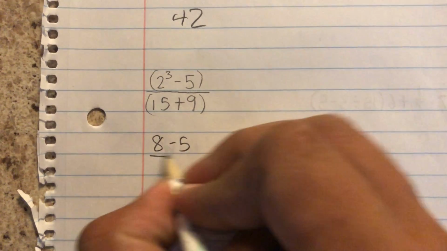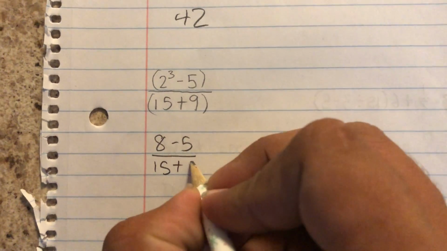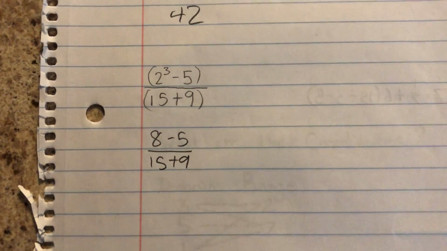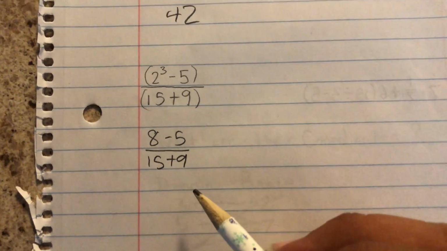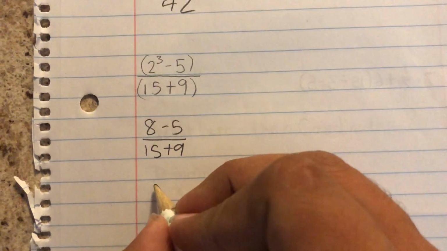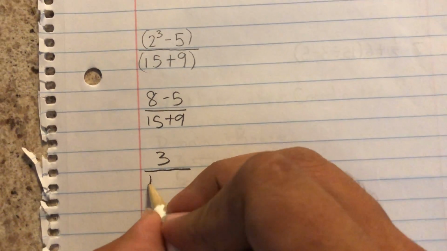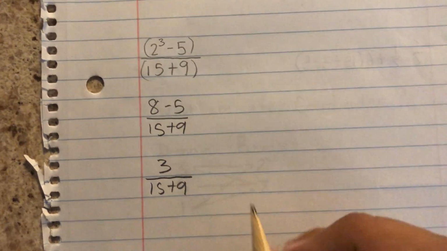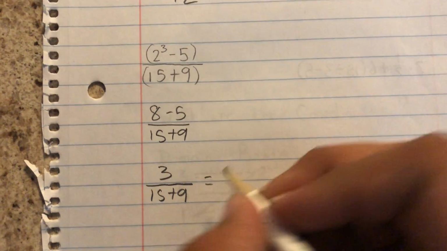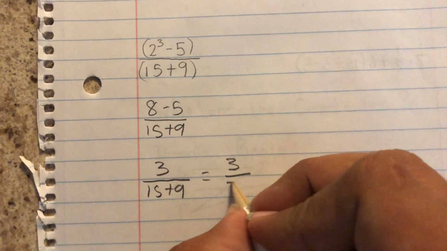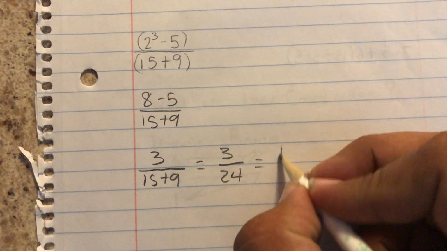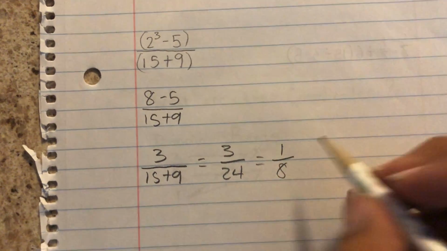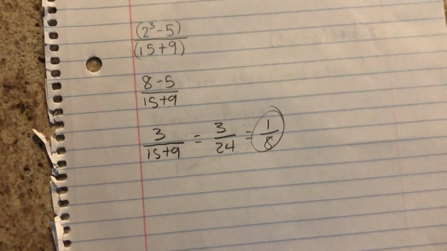So now we're left with 8 minus 5 over 15 plus 9. Remember that the top and the bottom are in parentheses, even though you don't see it. Now we're going to do 8 minus 5, which leaves us with 3. So it's going to leave us with a 3 here. And now we're left with just 15 plus 9 on the bottom. So 15 plus 9, that leaves us with 24. So 3 over 24. And we can simplify that. They're both divisible by 3. This is 1/8, our solution to this problem.